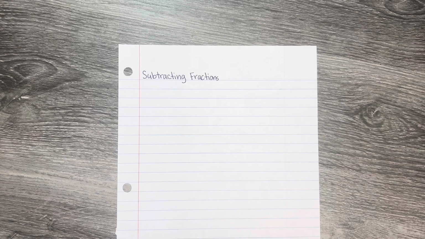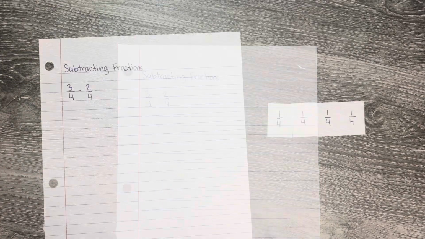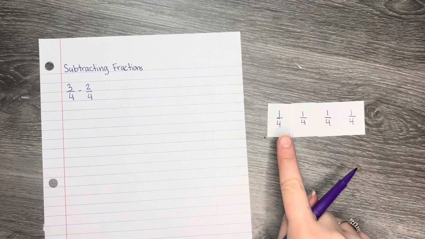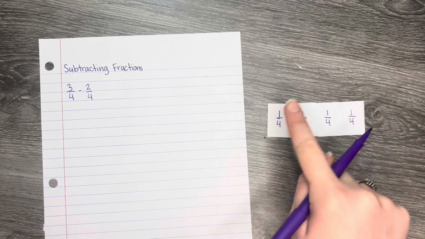Let's talk about subtracting fractions. For the first example, we're going to use 3/4 minus 2/4. Here I have some fourths. I have 1, 2, 3, 4/4. This represents one whole.